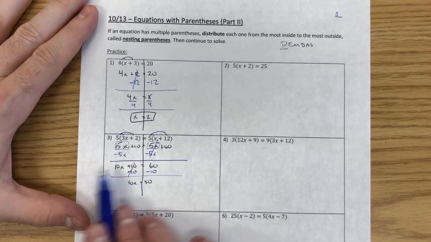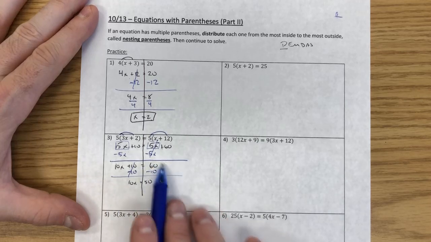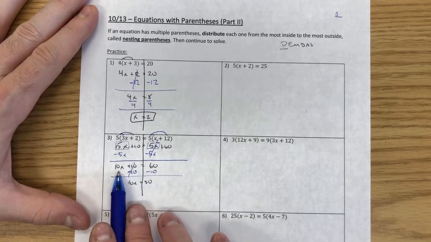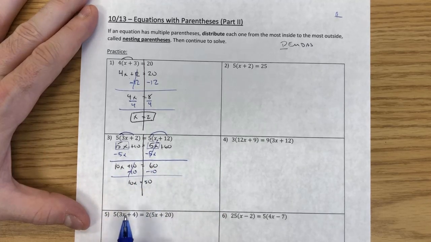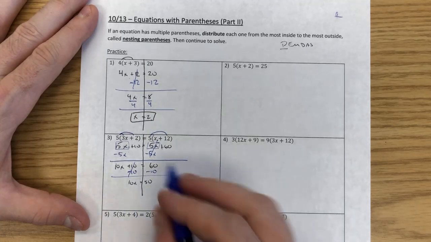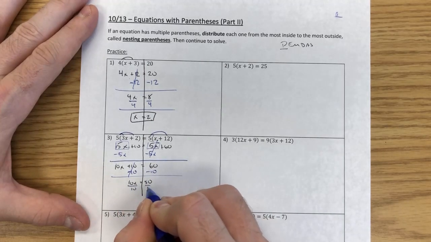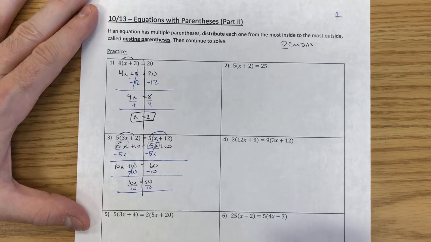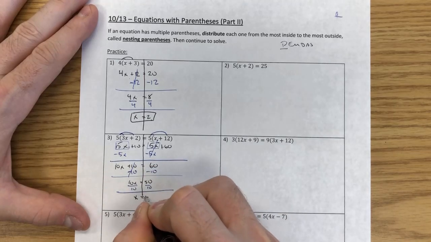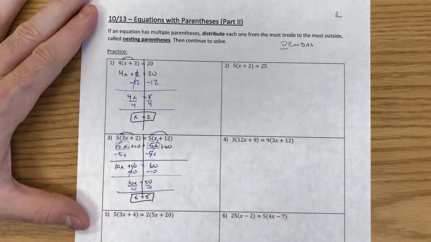So now that I've moved all my x's to the left, I've gotten rid of all the x's over here, and I've gotten rid of all the numbers over here, so all that I have is an x and a number. Now I get rid of how the x is connected. We do that by division. So in this case, I get x equals 5.